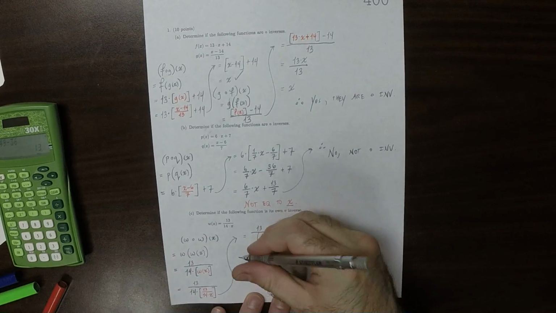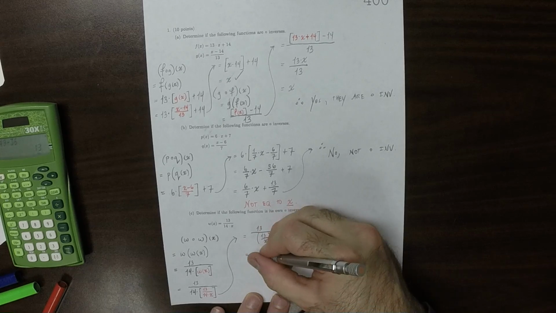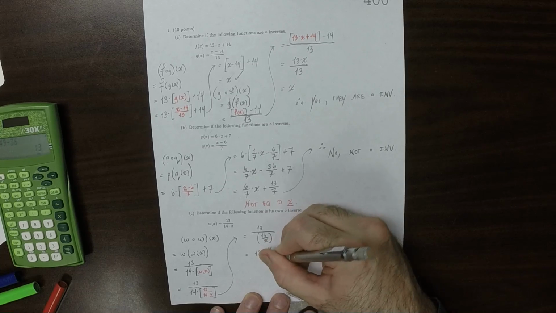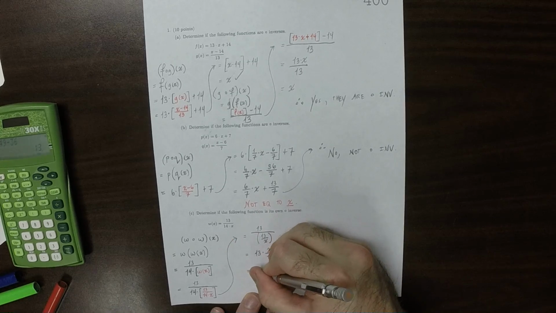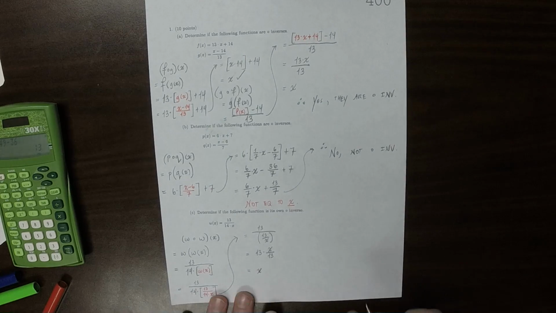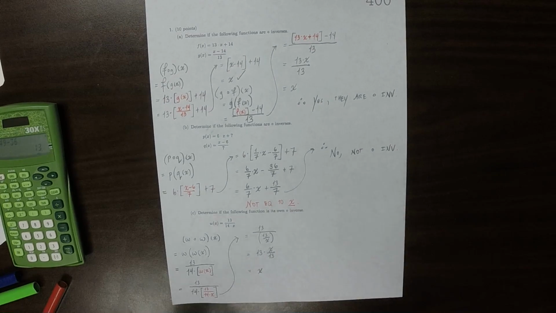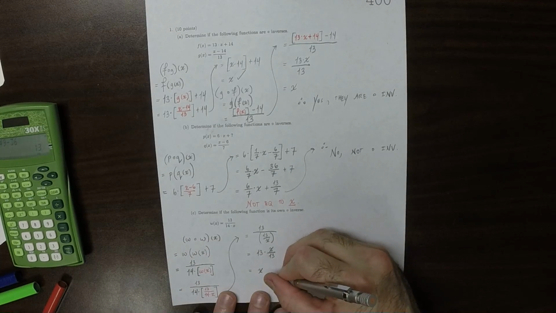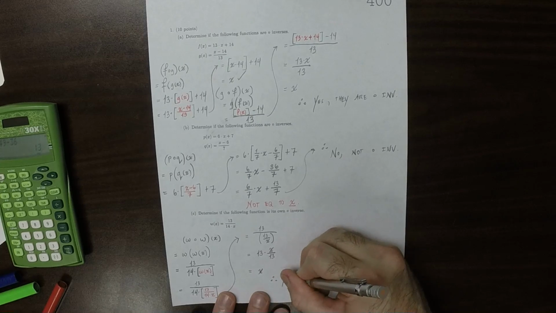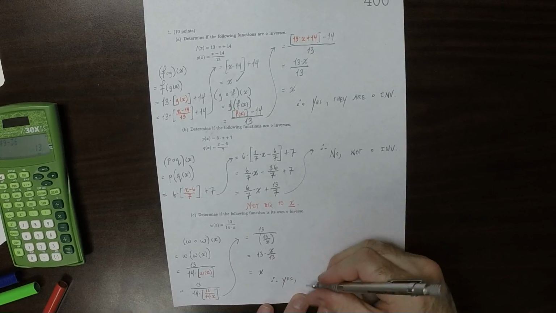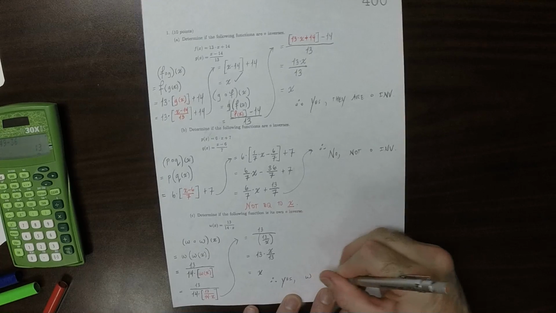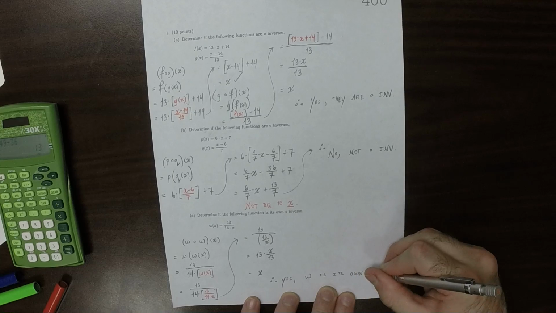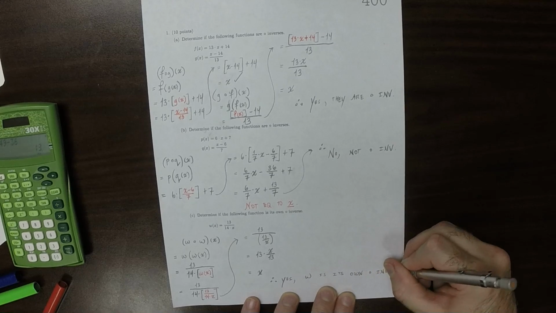So now instead of dividing by that fraction, I'll multiply by its reciprocal. So this would be 13 multiplied by x over 13. Now the 13's cancel, so this is just x. And I don't need to check the other order because the other order is the same because they're both w. So the answer is yes. Therefore, yes, w is its own compositional inverse.